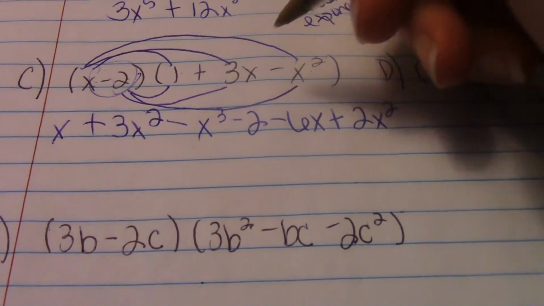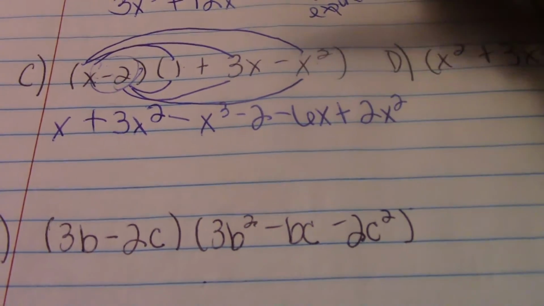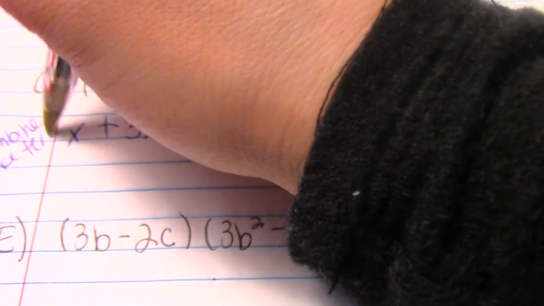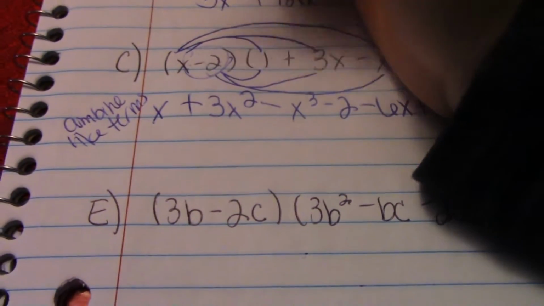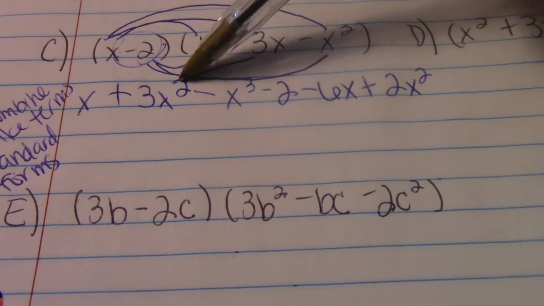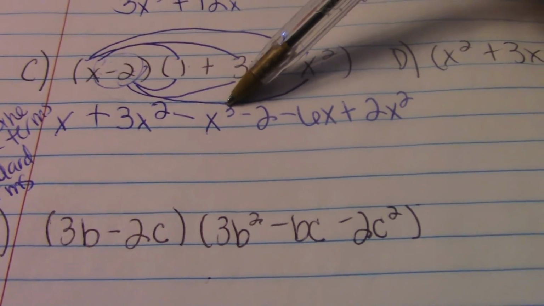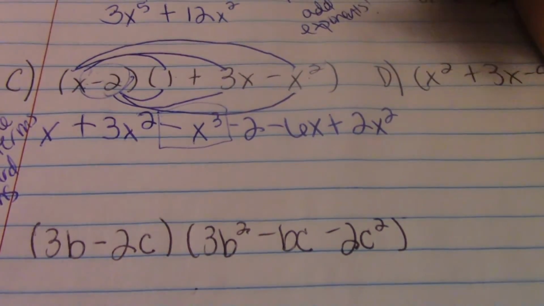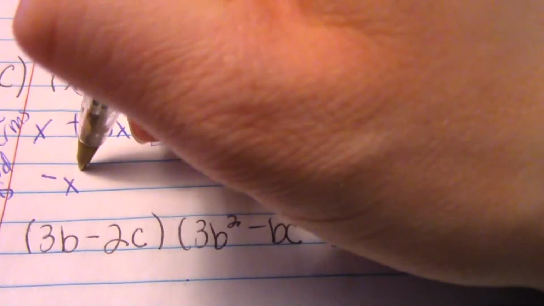Once we do this, we need to combine like terms. Remember to put it in standard form. So standard form, that's where we go from the highest exponent to the lowest exponent. So my biggest exponent, I've got a 2. Oh, I've got a 3. That's my biggest one. There's no other 3, so this entire piece goes first. So negative x cubed.